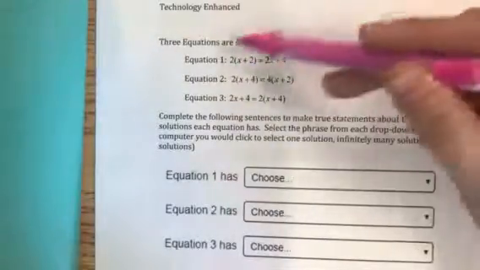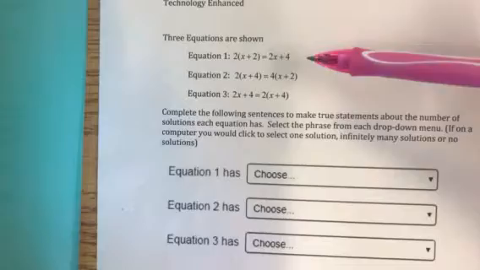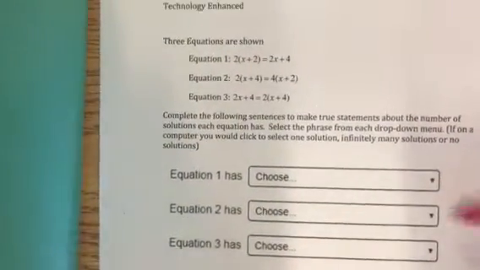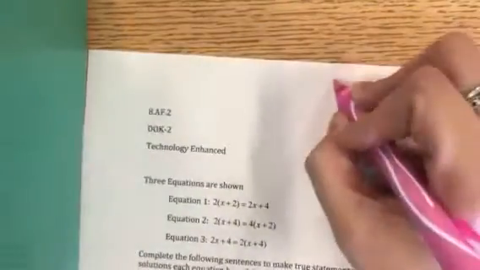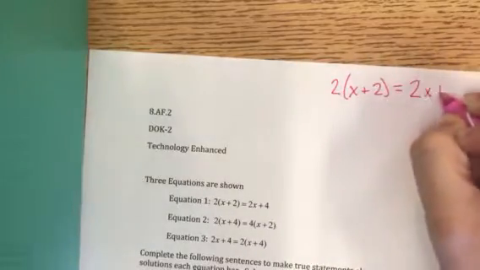Which means it's not looking for you to solve this and type in an answer. It's looking for you to solve this, get an answer, and then decide what that represents, and that's what you'll be pulling down. So it does require us to solve them all. So if we look at number 1, so I sort of do these all in different colors. So our original problem is here.